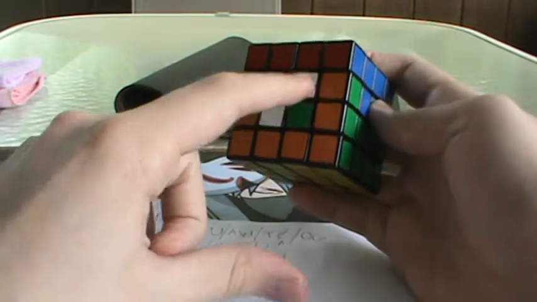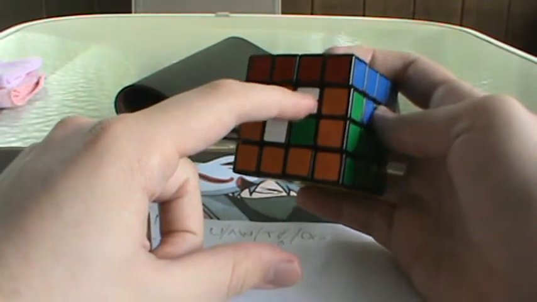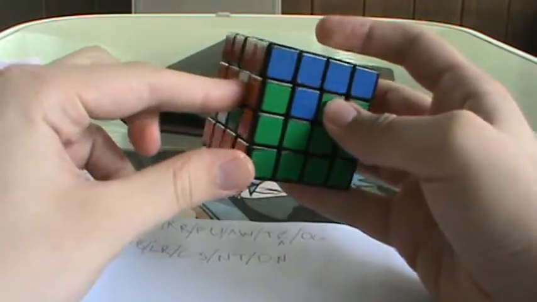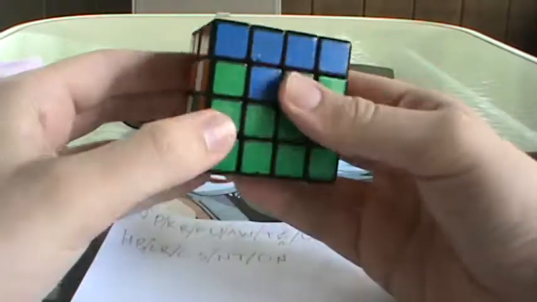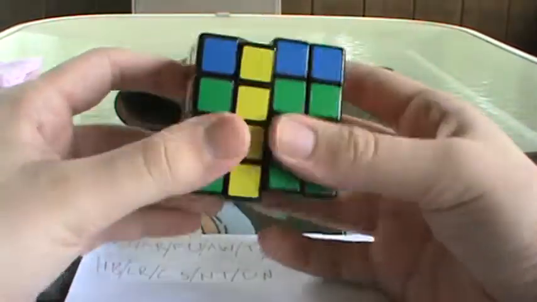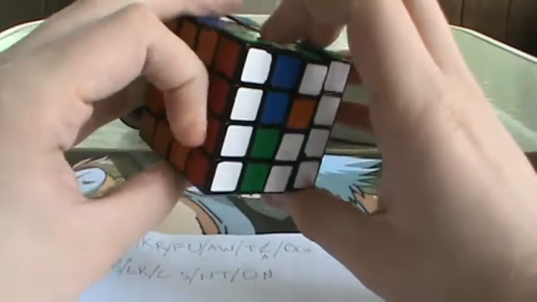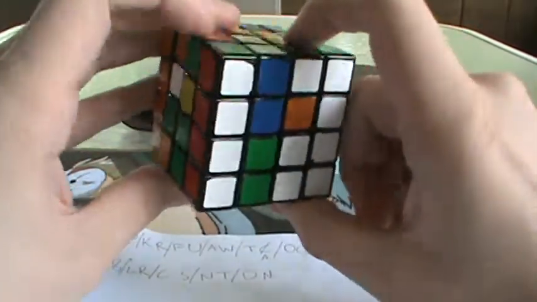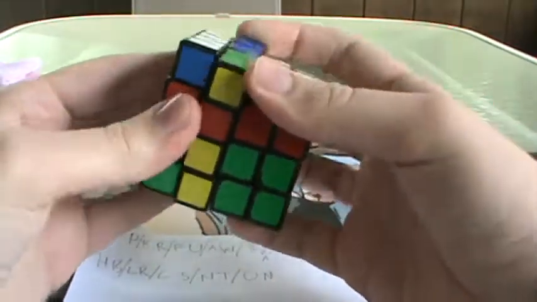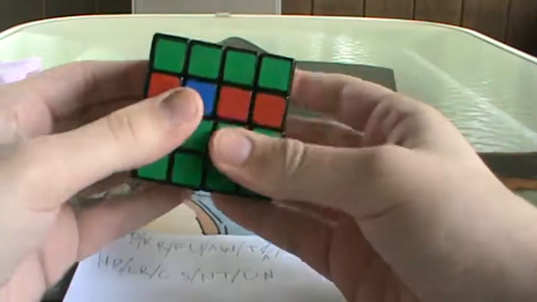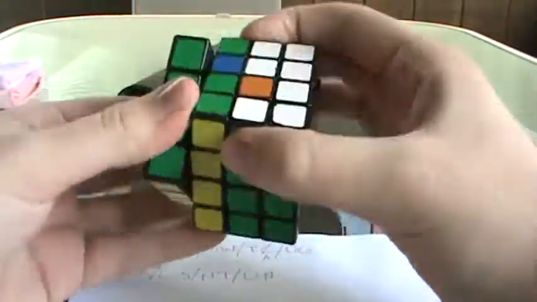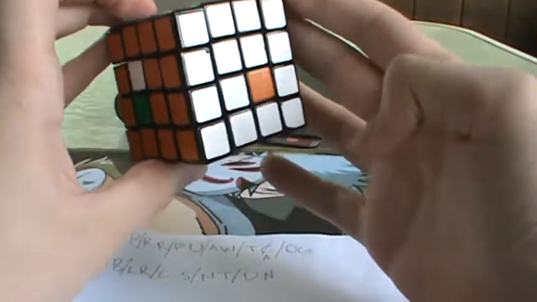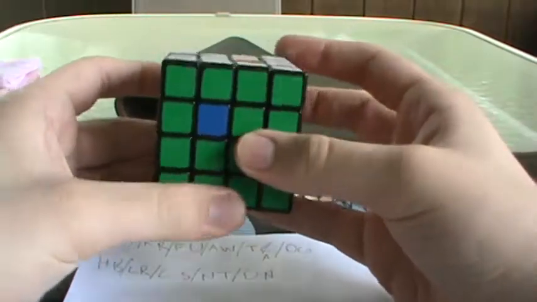Then we have R. That is right here. It is an upper right center. So you're going to want to do small L prime, and then move the piece over like that, and then undo the slice move. U2, undo setup move. That one you can kind of do from the back, like I just did.